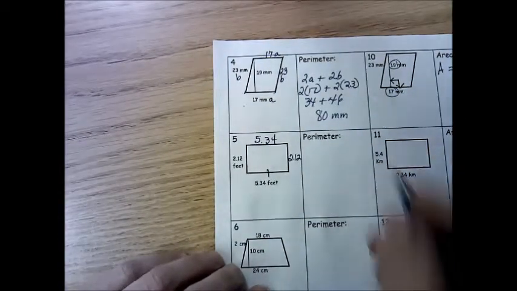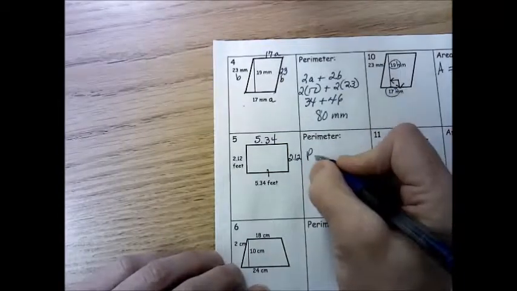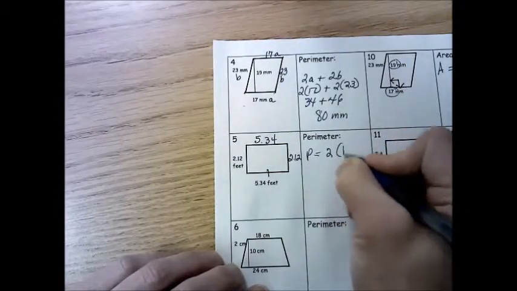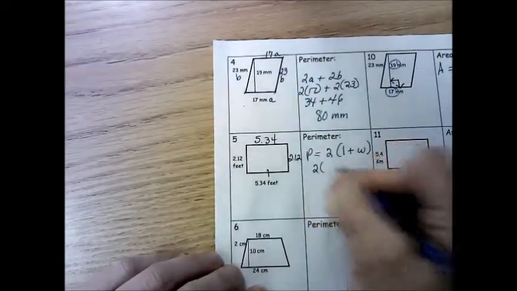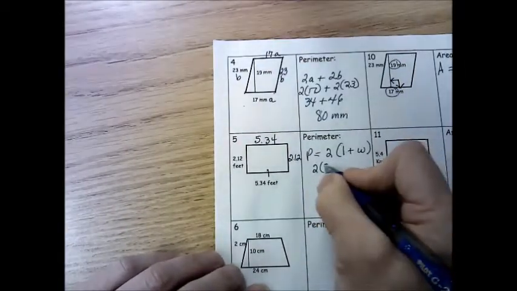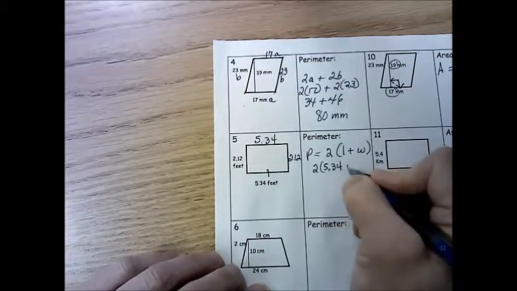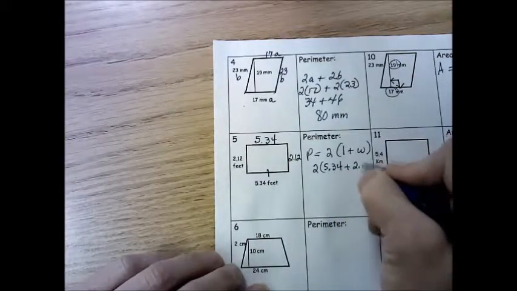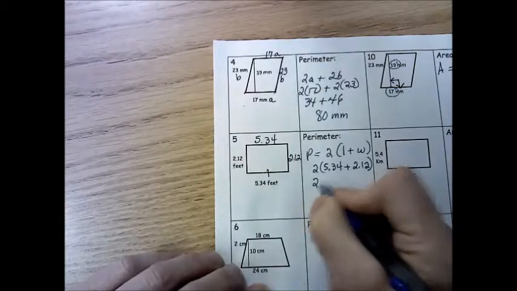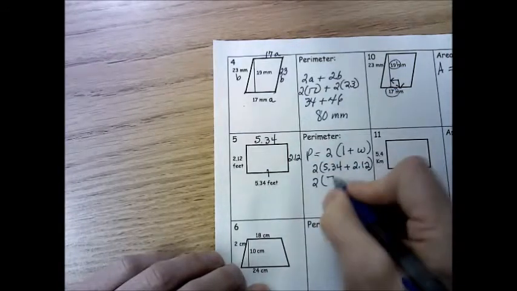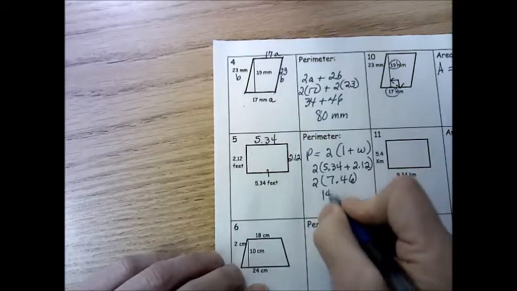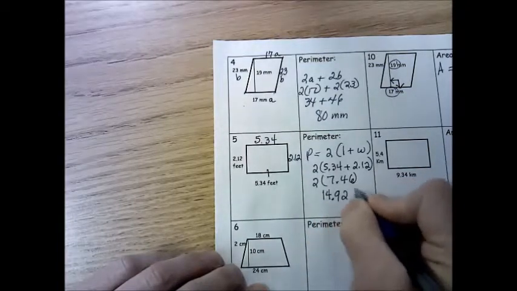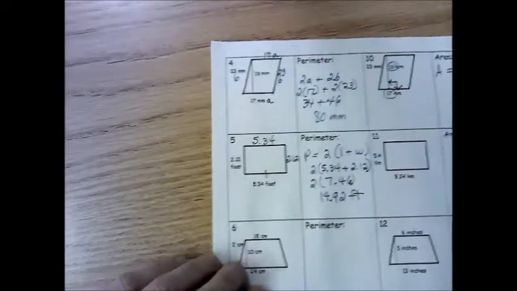So for perimeter, we can have perimeter equals 2 times the length plus the width. And so we would substitute the length was 5.34 and the width was 2.12. Go ahead and simplify our parentheses, so that comes to 7.46. And when we simplify, that comes out to 14.92 feet.